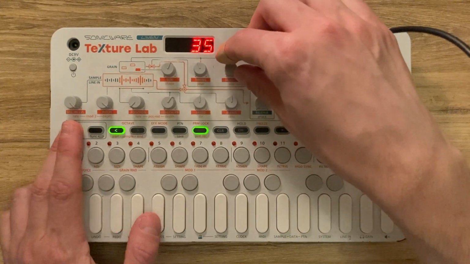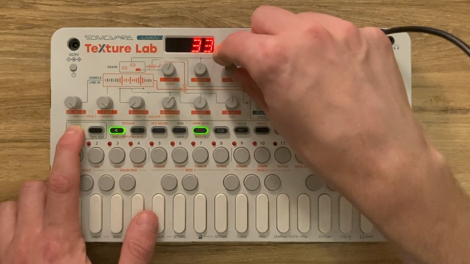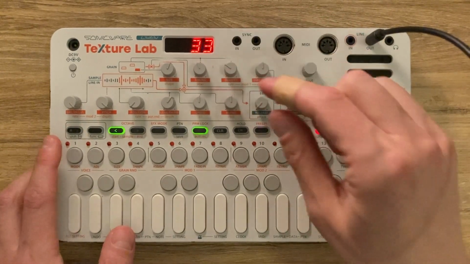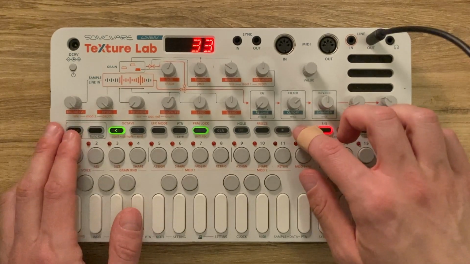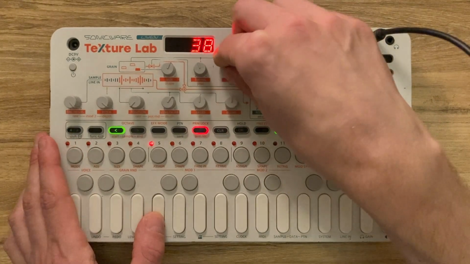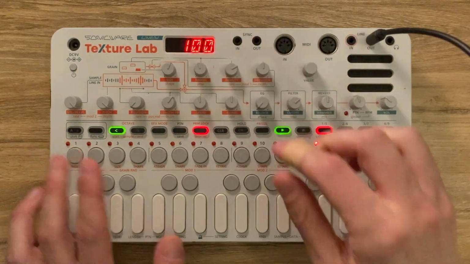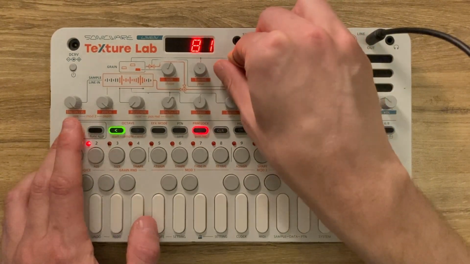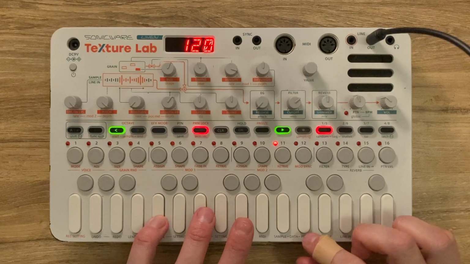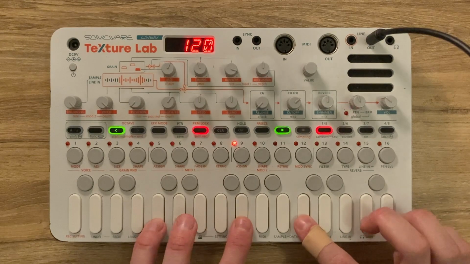You can get kind of a cool effect if we hold down Shift and modulate one of our modulator knobs here, our rate knob. That'll sound like this. And something we can do to automate that is to turn on our sequencer and turn on parameter recording. And now I'm basically modulating my modulator on the sequencer.